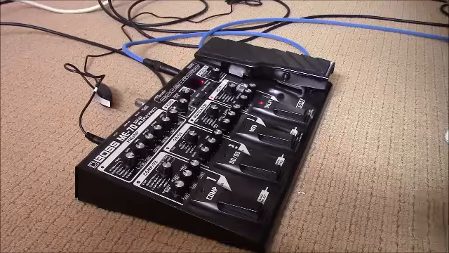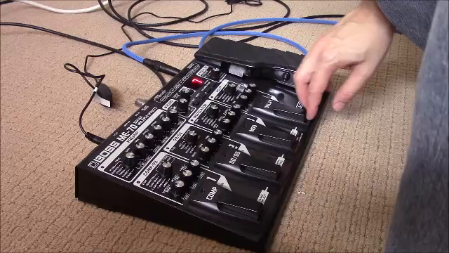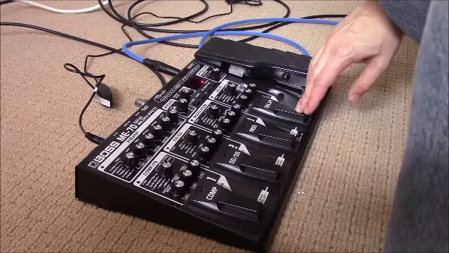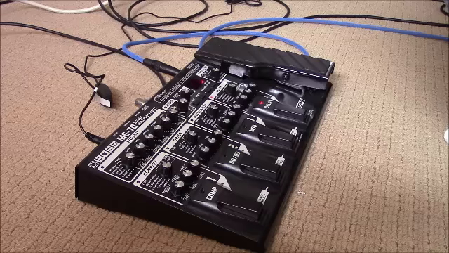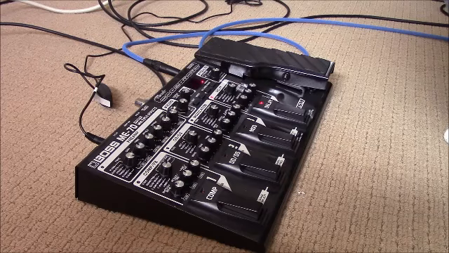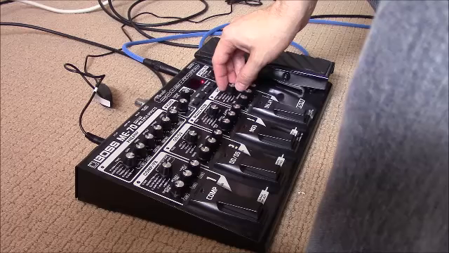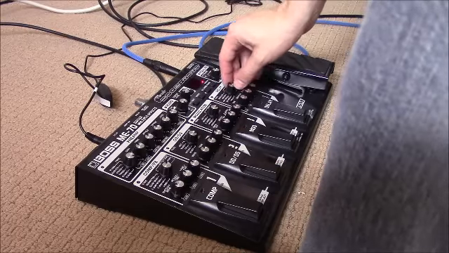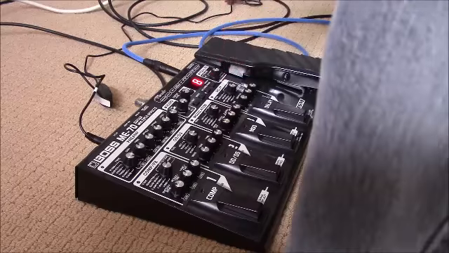Then you have a chorus plus delay, has a chorus and delay effect at the same time. Alright, then there's a function called momentary, where the delay is activated only when the delay pedal is pressed.